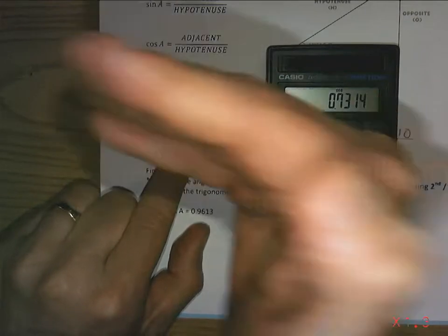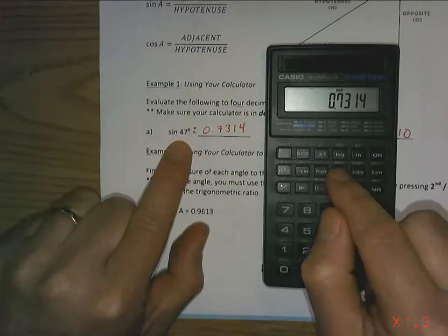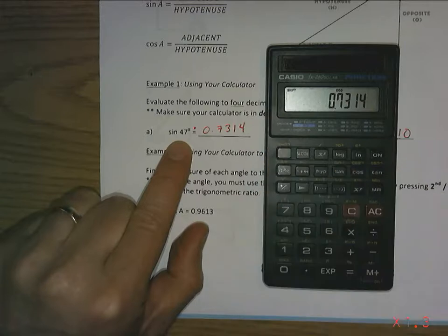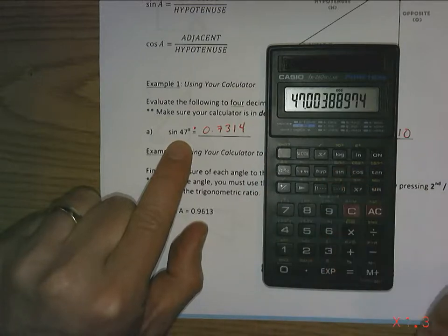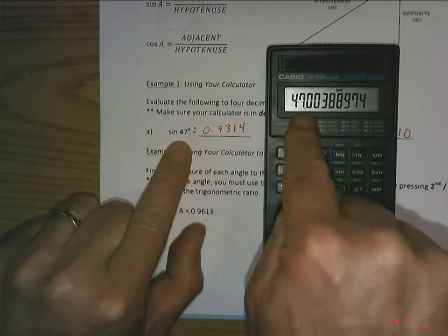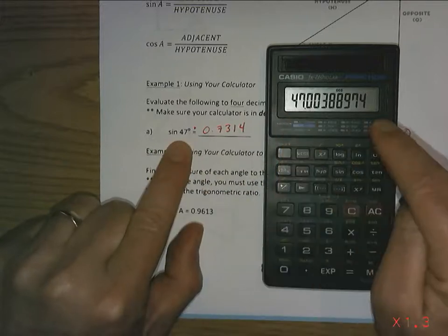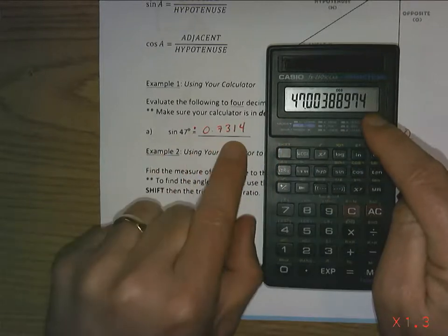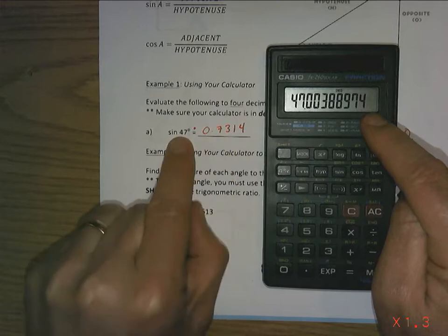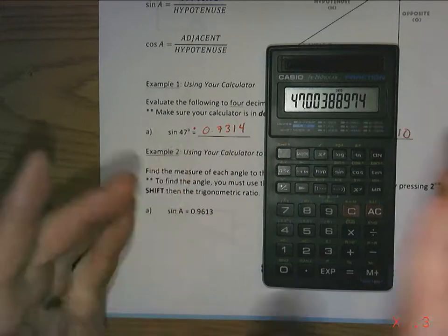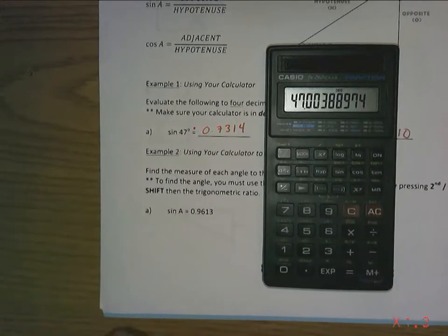We want to go the opposite way. So we don't hit sine again. We hit shift, or in your case it might be second function, sine. And that takes a decimal ratio back to the angle, which is pretty much 47 degrees. Now it's not exactly 47 degrees because remember we rounded this. So this wasn't exactly what was when we did sine of 47 either. So there's going to be degrees of error, but they're pretty darn close.